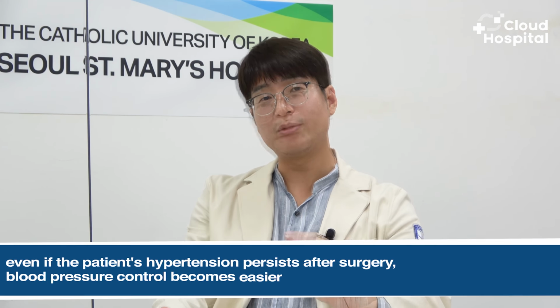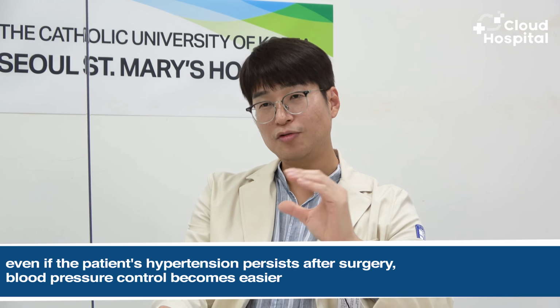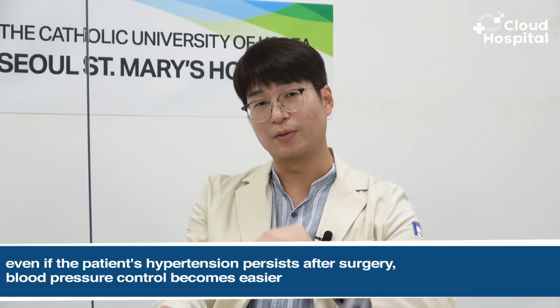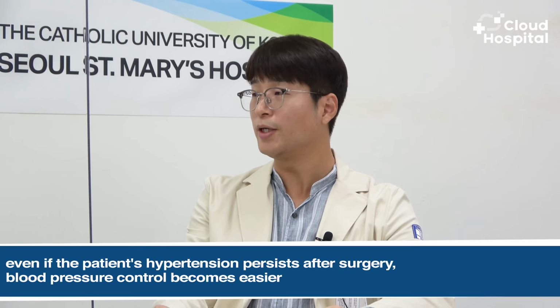However, even if the patient's hypertension persists after surgery, blood pressure control becomes easier.